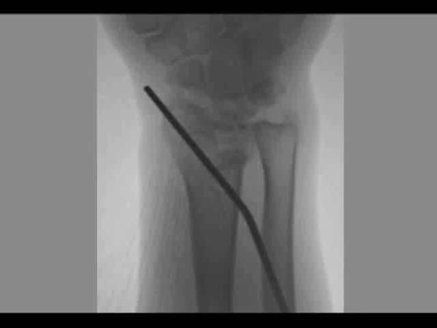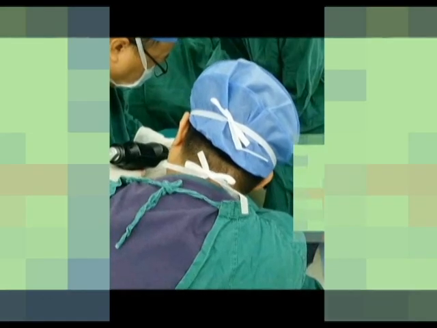The insertion point is often located at the radial side of the radial artery at the level of the proximal fragment. The radial artery can be palpated easily. Then we apply a force on the proximal fragment of the radius radially through the second K-wire to correct the radial translation. The procedure is performed under axial distraction maneuver. The quality of reduction is checked under C-arm.